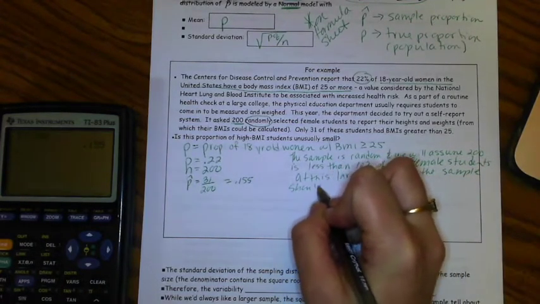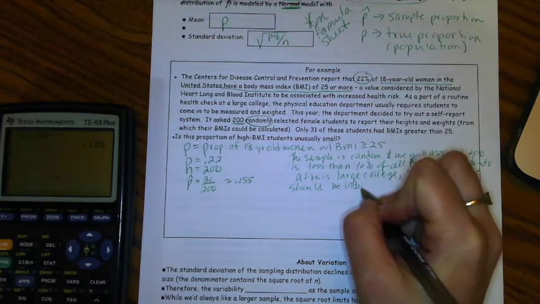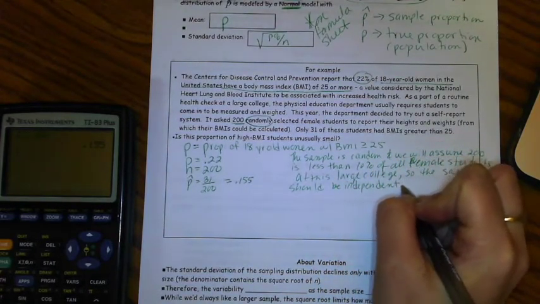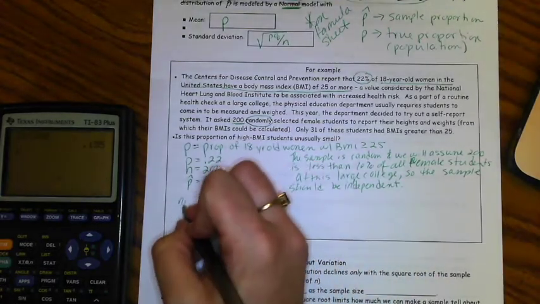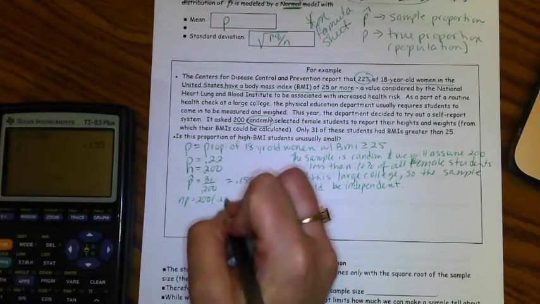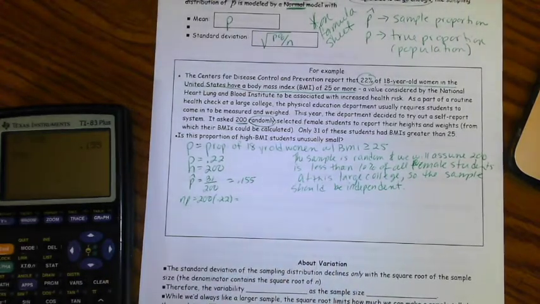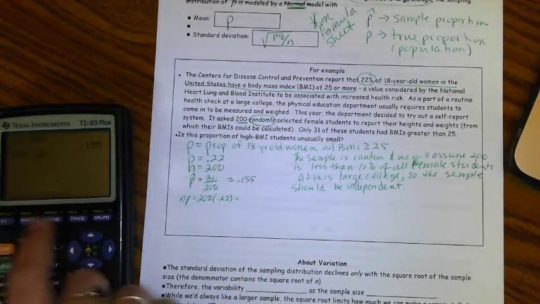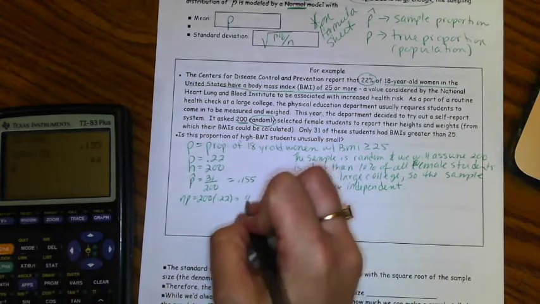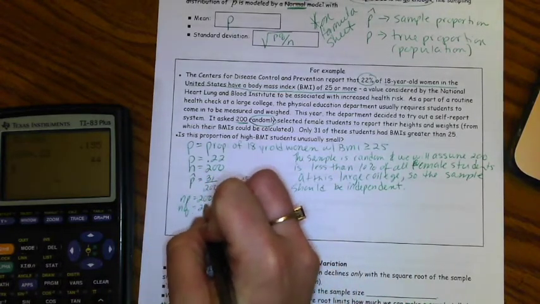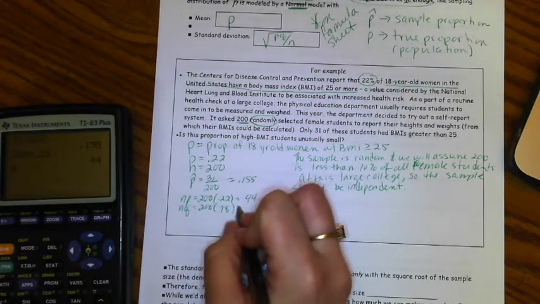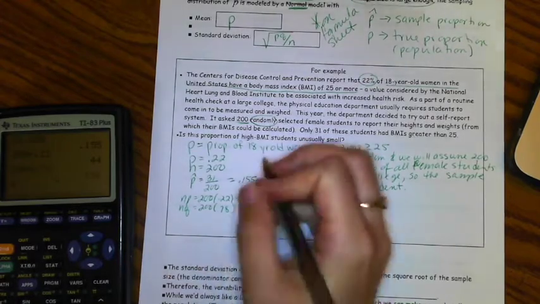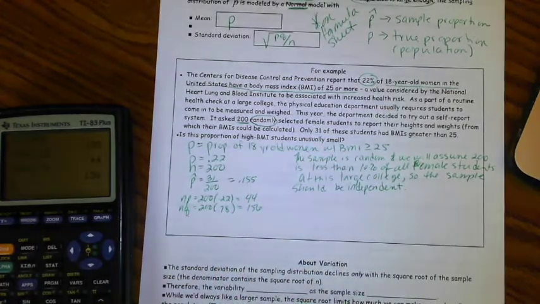So I'll put a comma right there and say, so the sample should be independent. That's the first assumption that we need to make. The sample is independent. Next, we need the sample to be large enough. This is np and nq. So I'm going to come over here and find np. Remember, p is 0.22. So 200 times 0.22 should be 44. And nq, which would be 200 times the complement of 0.22, which is 0.78, is 156. Both of those numbers are greater than 10.